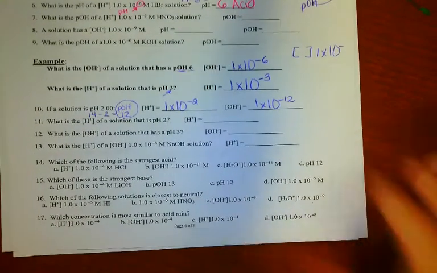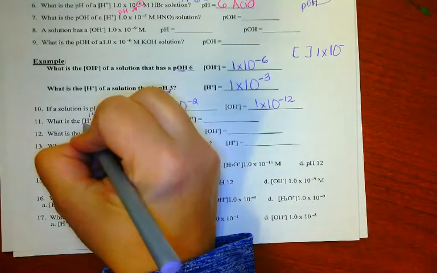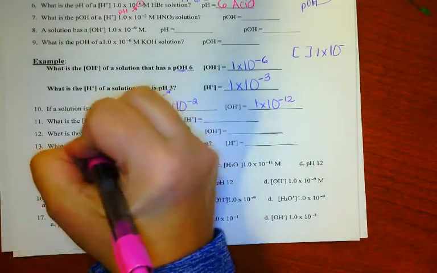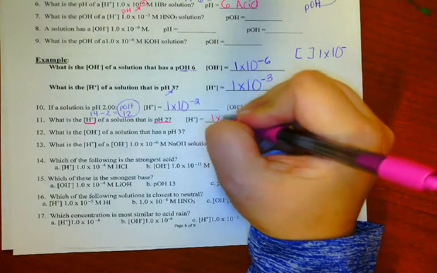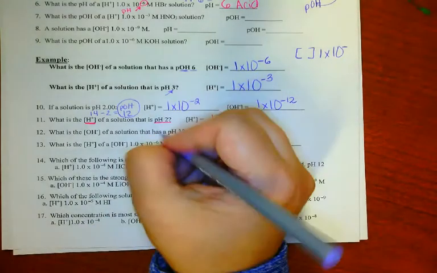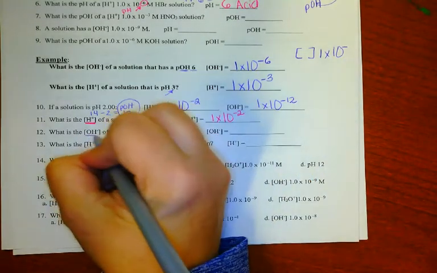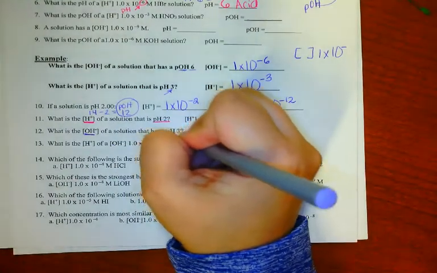So going back and forth, it's really just looking at what they give you. If it's hydrogen, that's going to be the pH. So 1 times 10 to the -2. If they give you pH and they want to know the OH concentration, you have to figure out the pOH first.